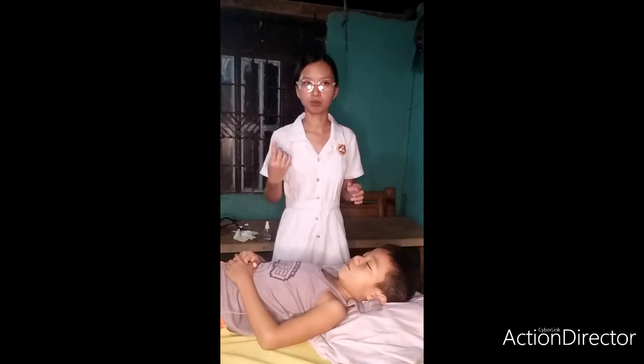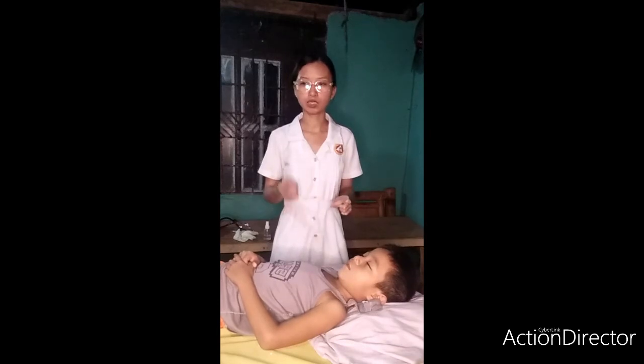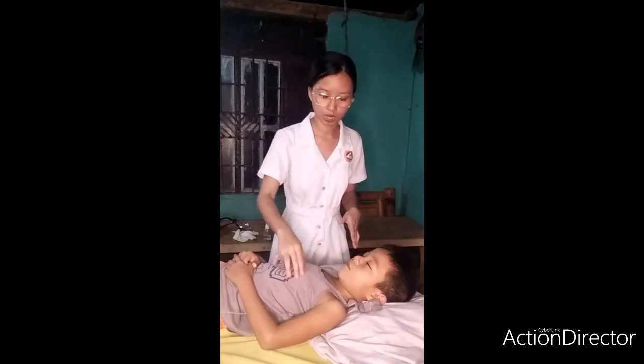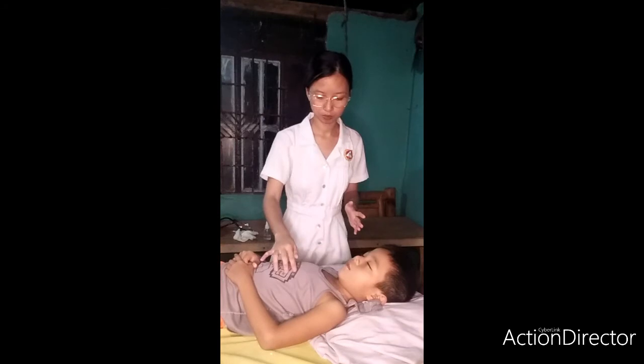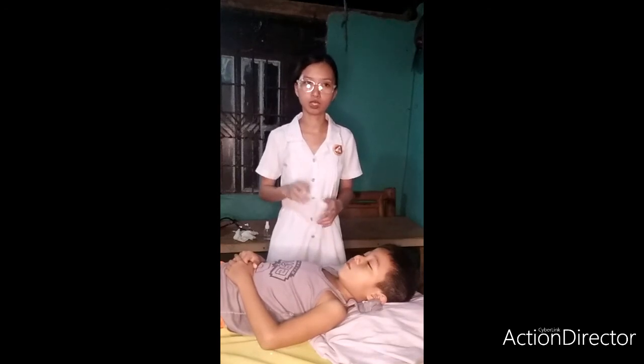The second intercostal space at the right sternal border. It is on the right, here. And then the pulmonic area. In the pulmonic area, palpate the second intercostal space at the left sternal border.